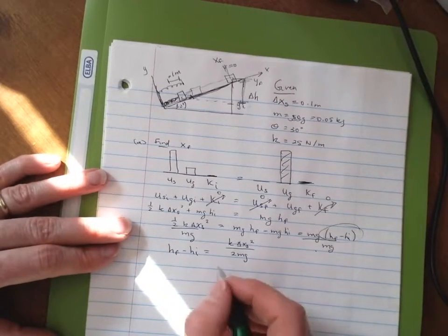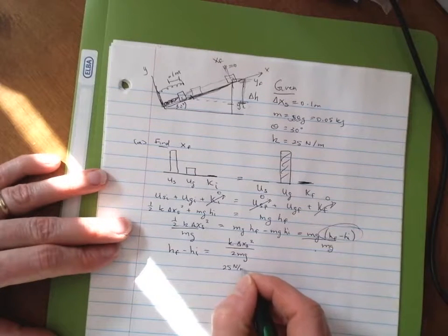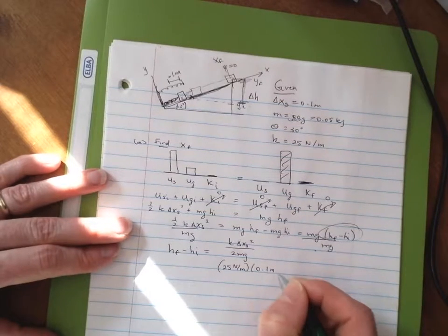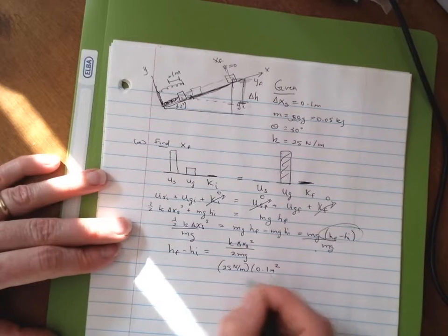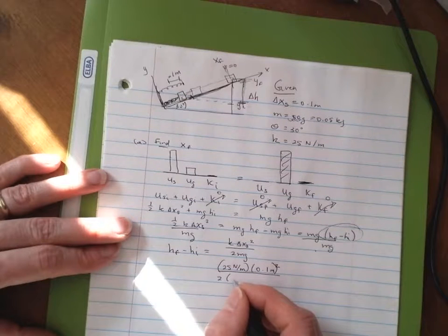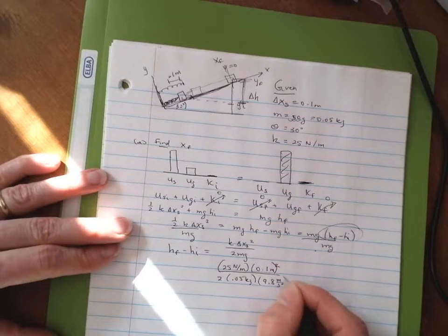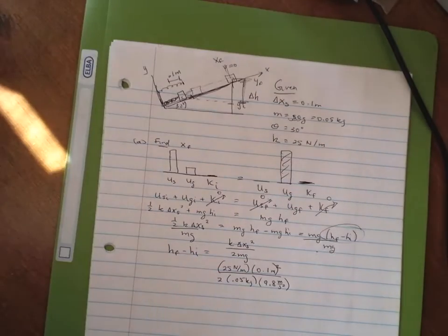And then we can just plug in for our values, right? So K is 25 newtons per meter. Delta X spring is 0.1 meters squared. And then we're going to divide by 2. And the mass is 0.05 kilograms. And G is 9.8 meters per second squared. All right, so you guys calculate, and I will calculate, and let's see what we get.